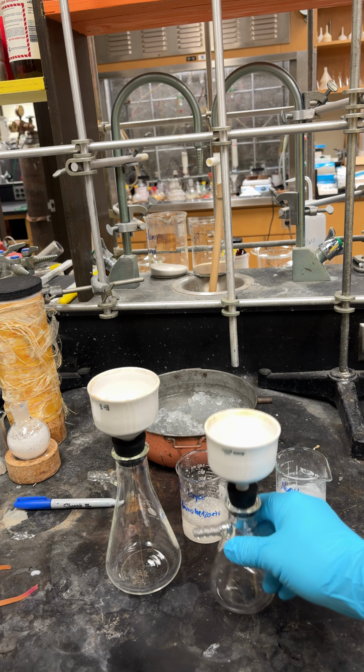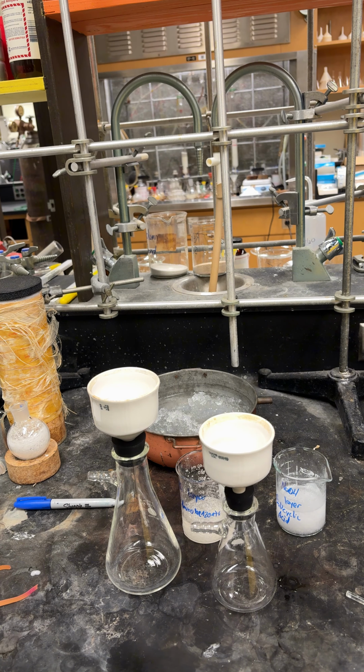If you need to review how to do that, you can go back to the recrystallization lab and review it. So we'll do that, and then you'll want to collect them in beakers that you've weighed and see how much you have obtained.